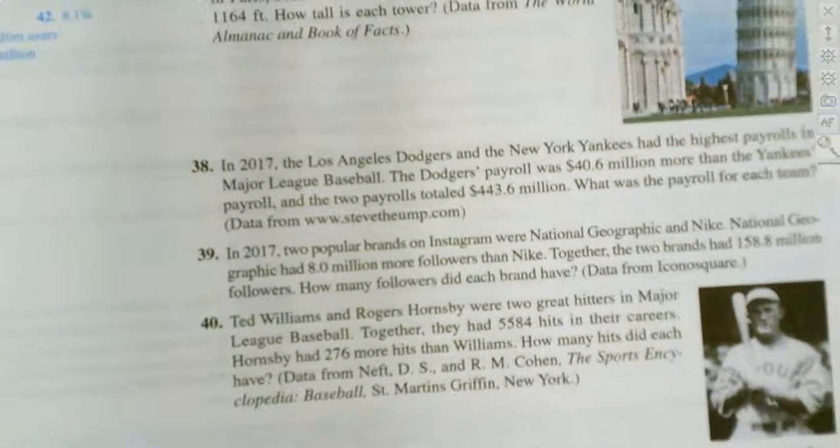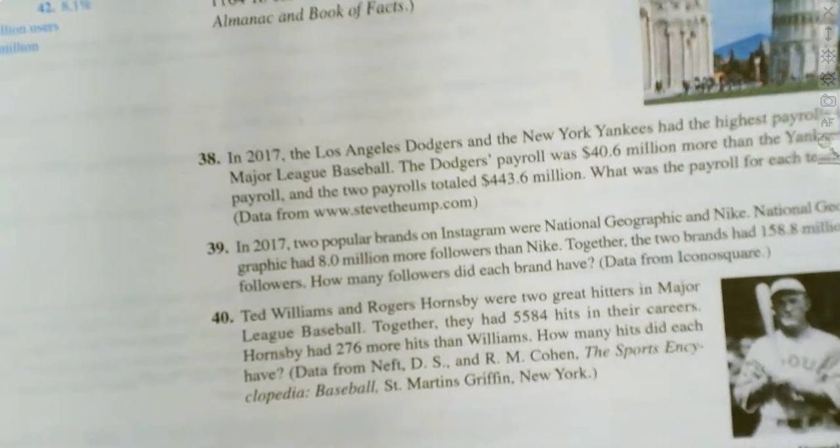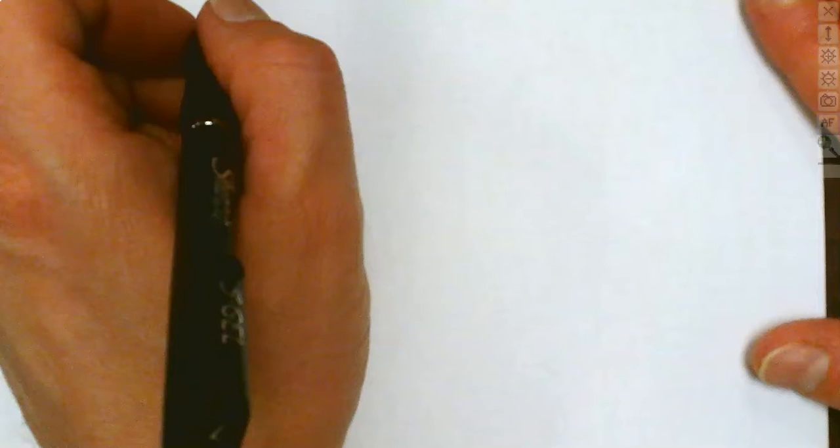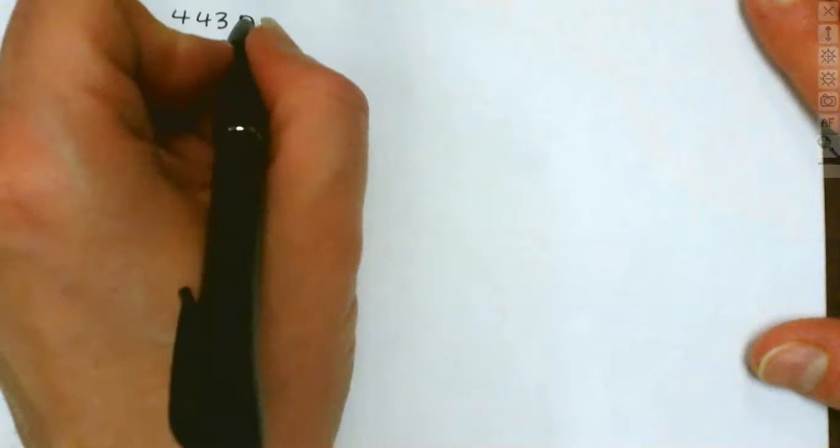Now, when we want to compare them, we first need to find our total. And what's our total? I always like to start with the total. So how much total do we have from both of them put together? The total is going to be that $443.9 million. So that represents my total there. Oh, sorry, 6, not 9. Yep, 443.6. So that's a 6 there.